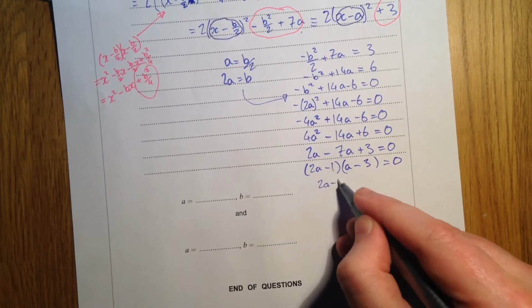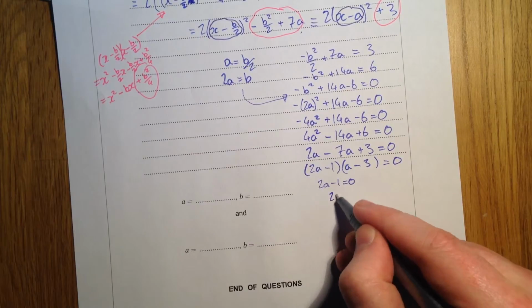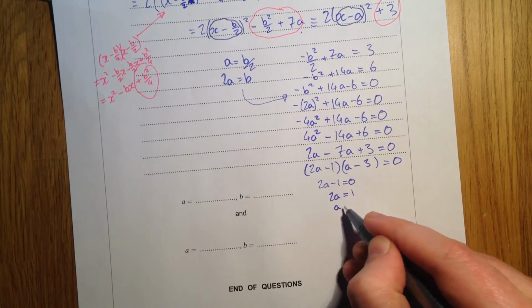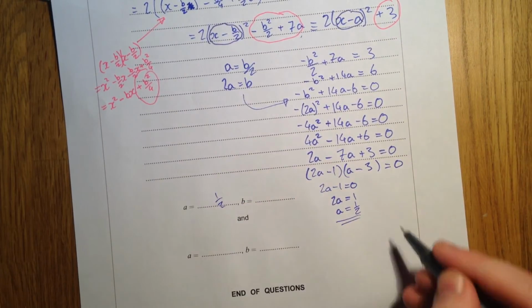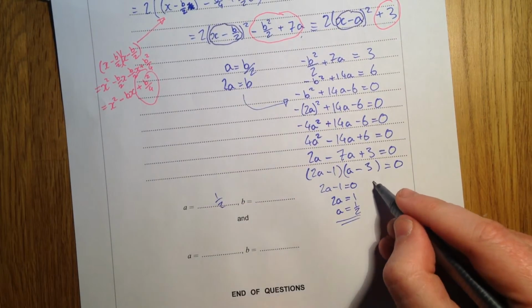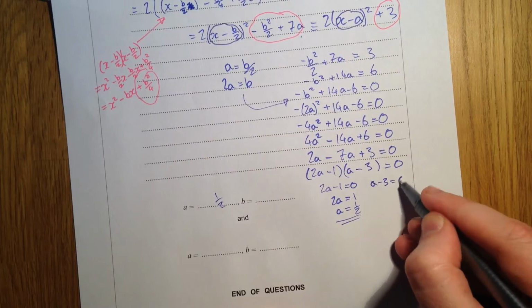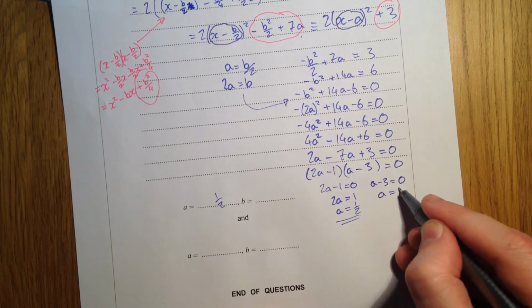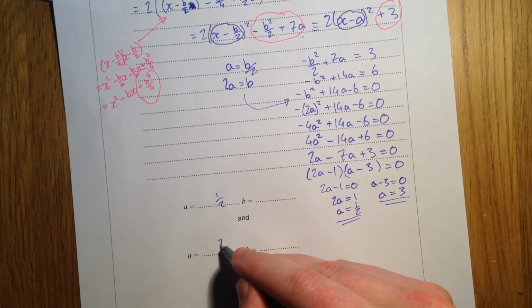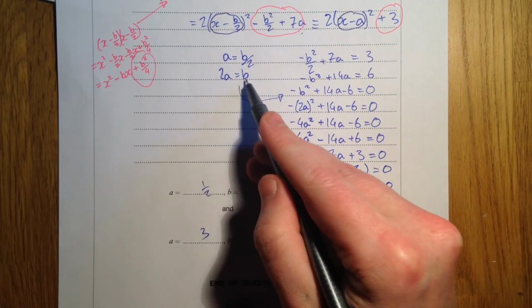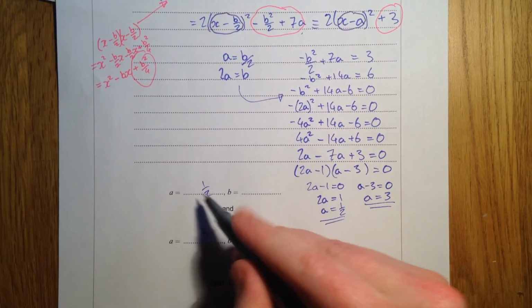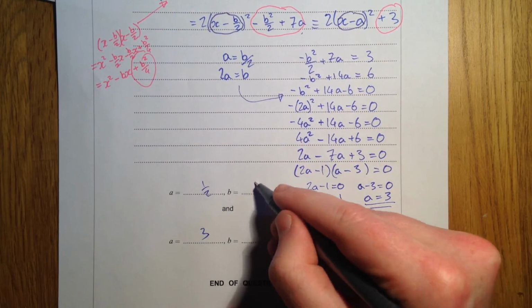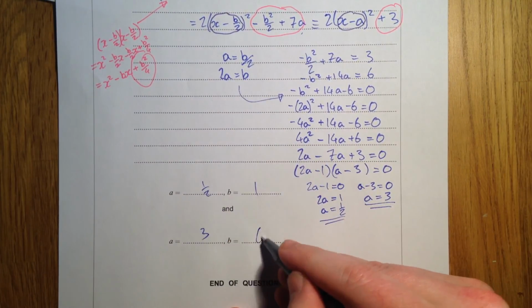So 2a take away 1 equals 0 to solve. 2a equals 1, that means a equals a half. So a could be a half. And a take away 3 equals 0 is another solution. That means a equals 3, so my other one was there. Now, this little equation here deals with a and b, so 2 lots of a is b. 2 lots of a half is 1, 2 lots of 3 is 6.